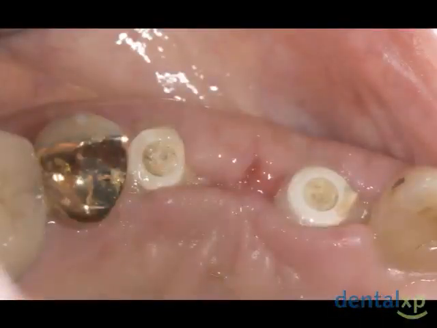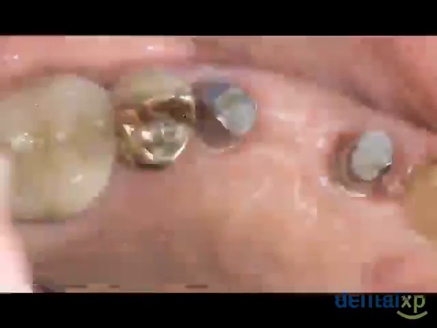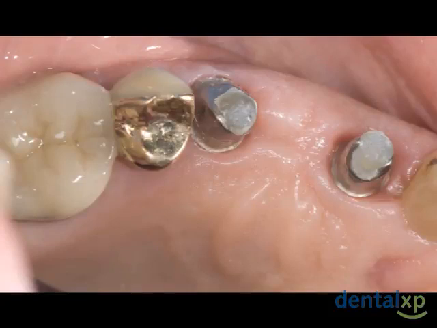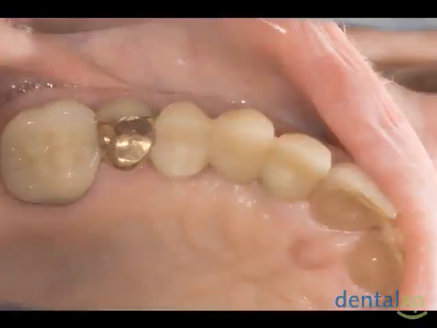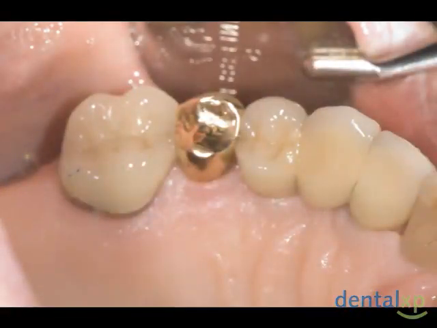X-ray view of the modified healing abutments in place. The modified healing abutments now contour the tissue to create proper emergence profile. Custom abutments for the final restoration are fabricated and placed. A provisional restoration is placed on the custom abutments to ensure proper tissue contour. After additional healing time, the final restoration is placed.